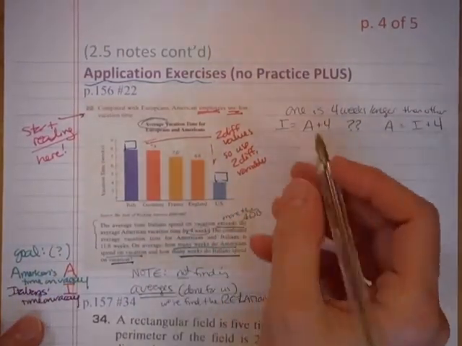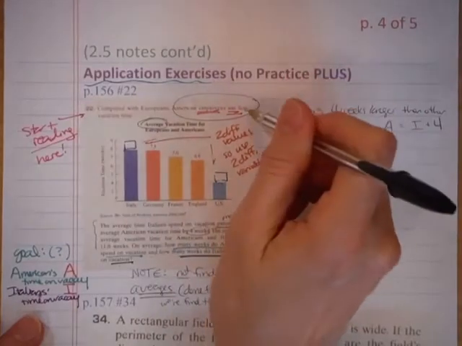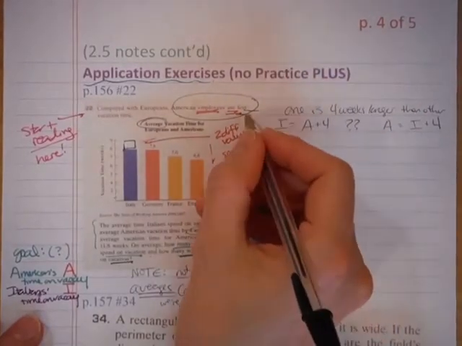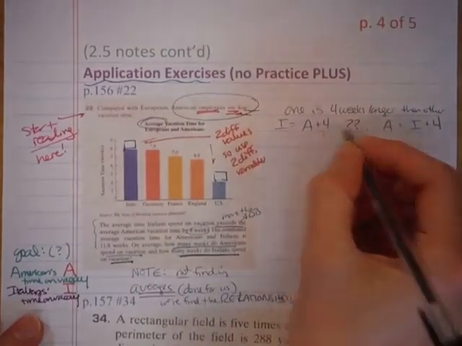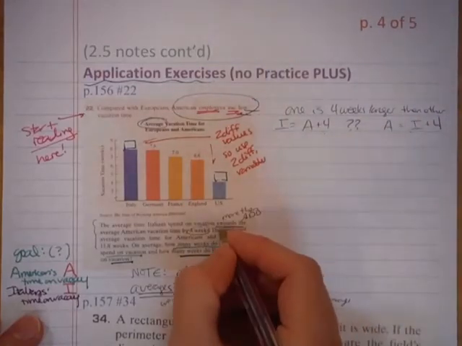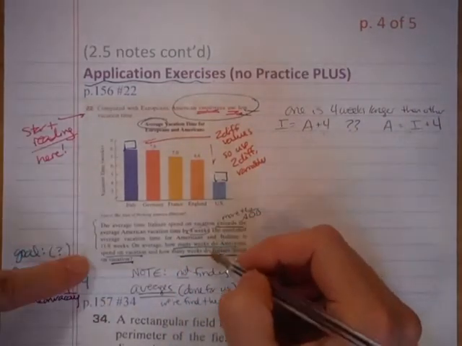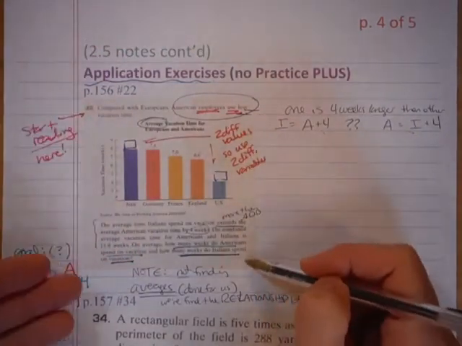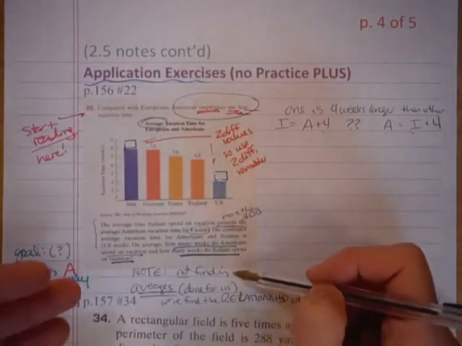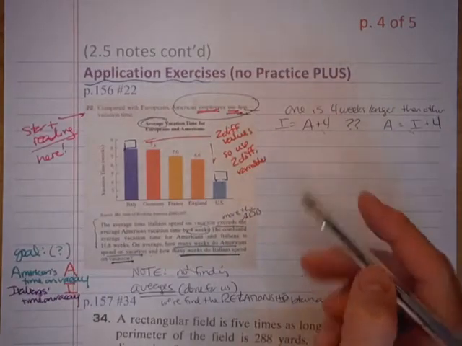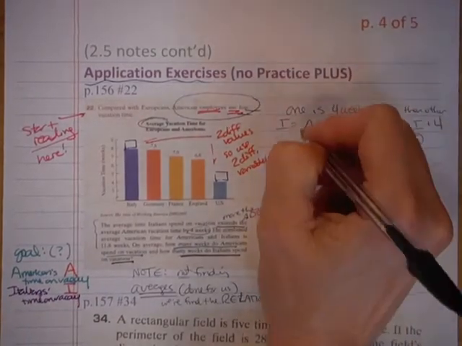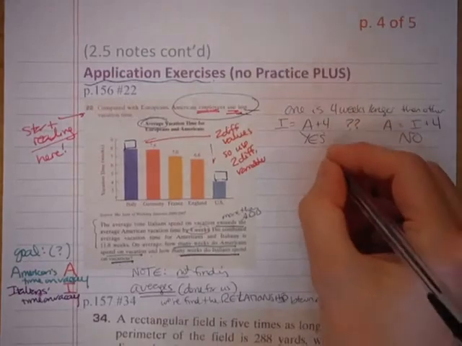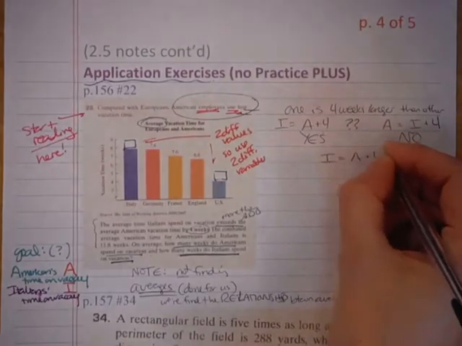So they tell us that, here's where we actually do use this information here. We use less time. So that helps us translate what does it mean by exceeds? The story actually helps us do the translation. So for some of you, you might find these even more enjoyable because it gives you more clues to the translation when you look at the story of it. Okay, so this one is the right translation. We're going to start with I equals A plus 4.